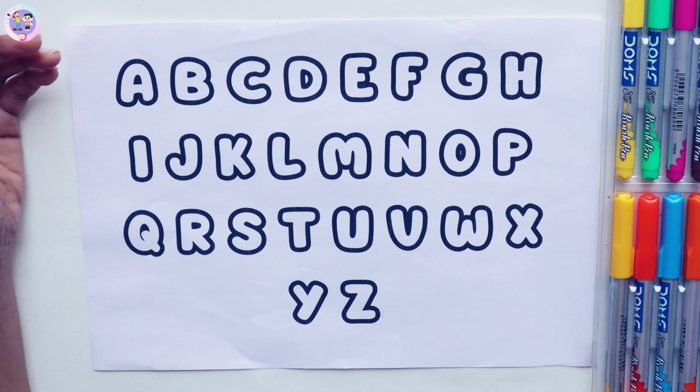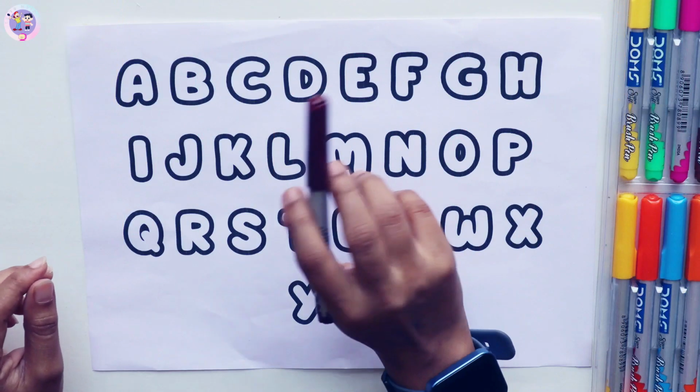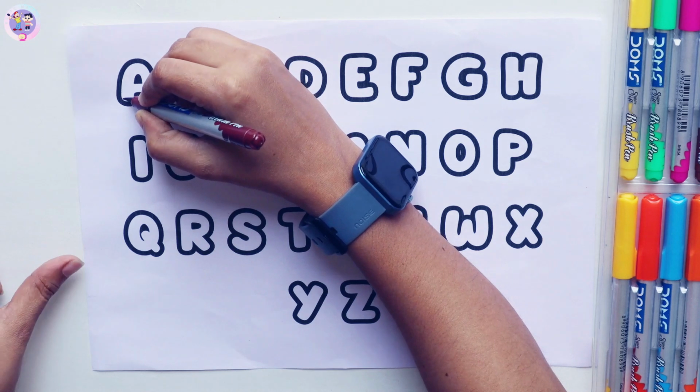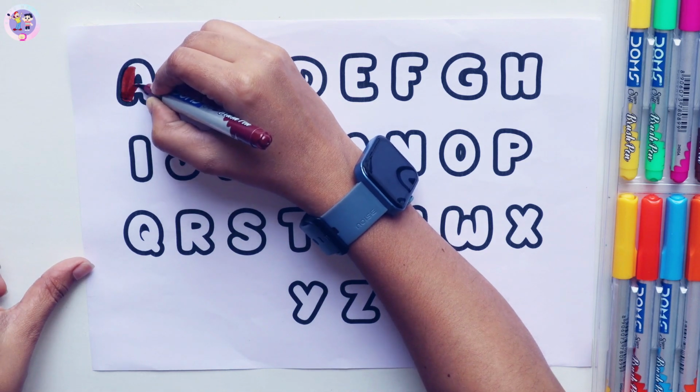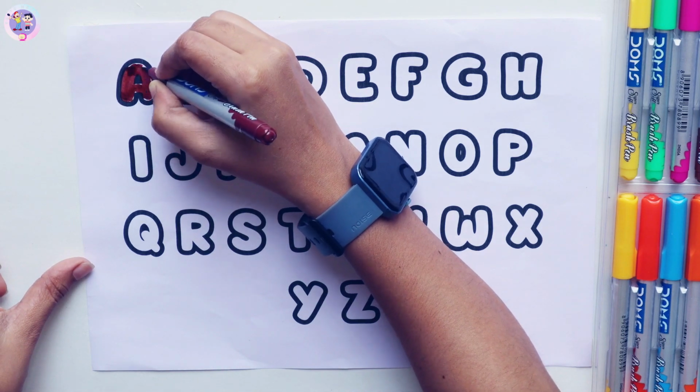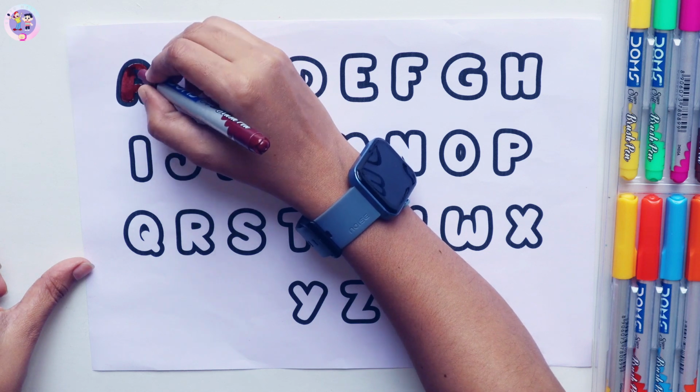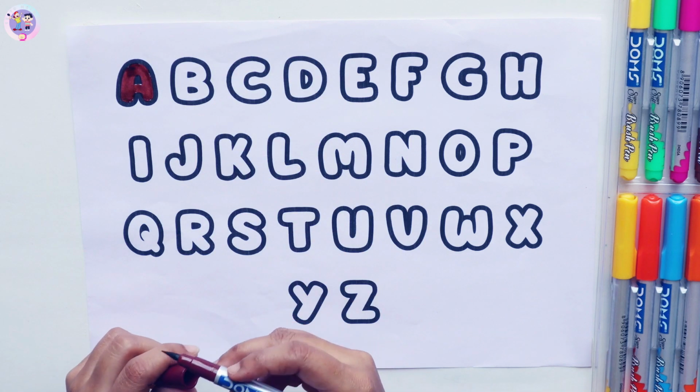Let's color these alphabet. Brown color. A. A is for ant.